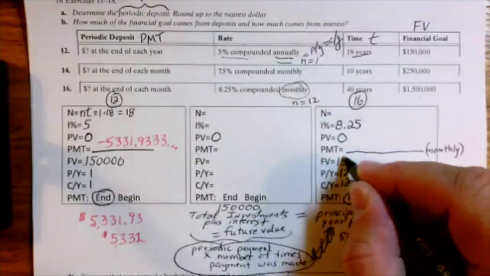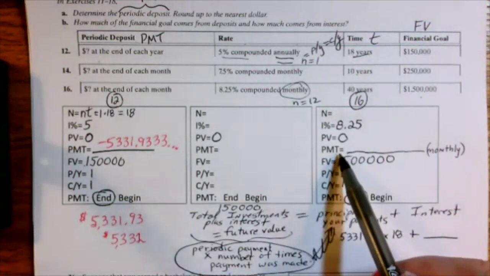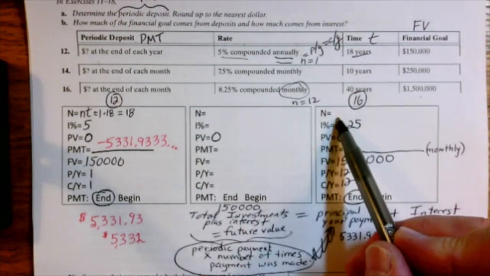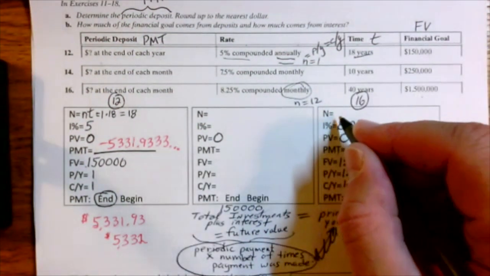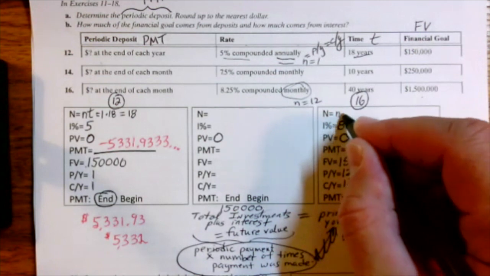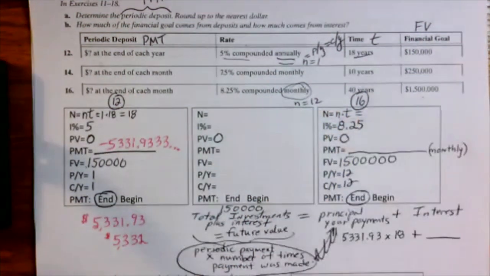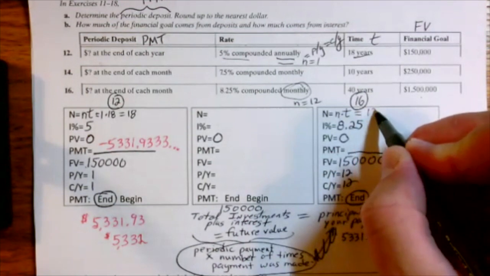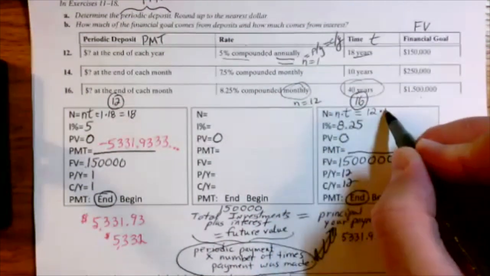151.5 million, that's what we want to have in the future. Well, we know that we need to find the payment, so we need to have a value for this N up here. N is always N times T. Always, every single time. The N value is down here, the monthly, so it's 12, and then the T value is 40.